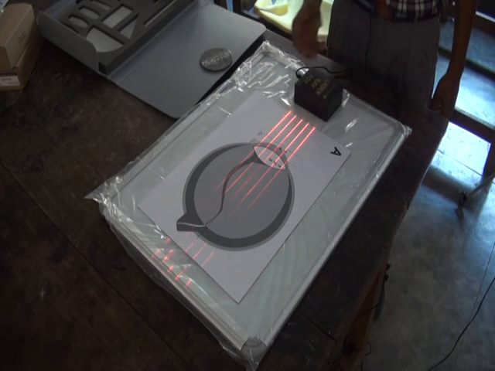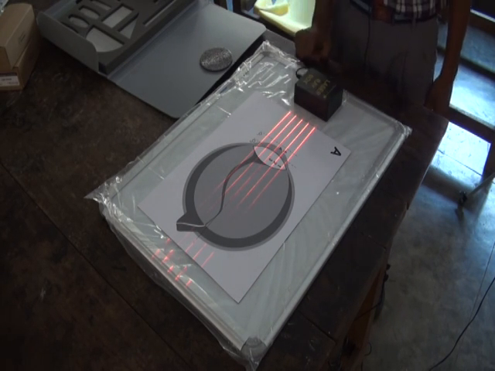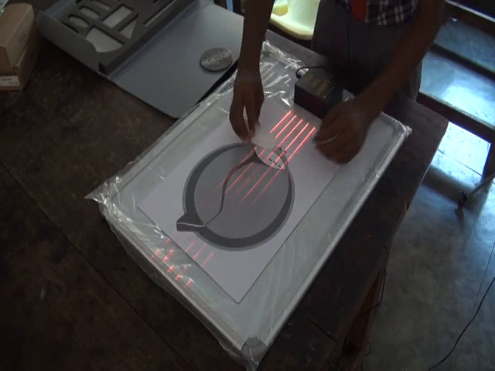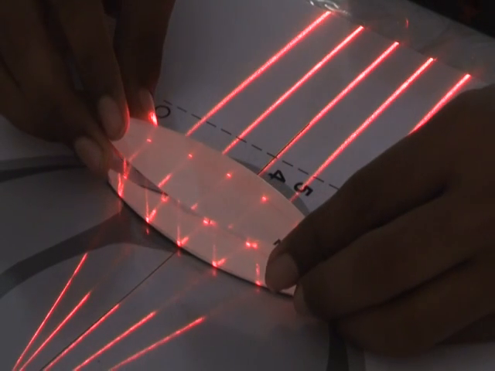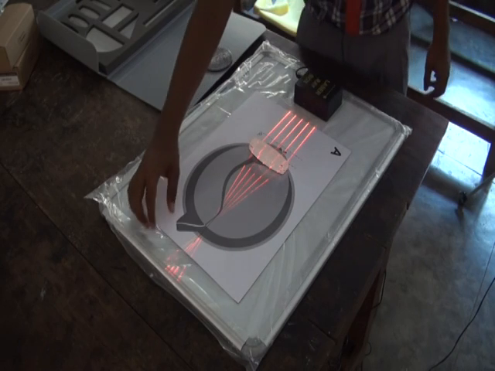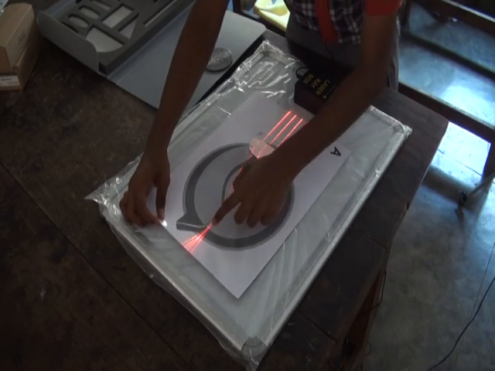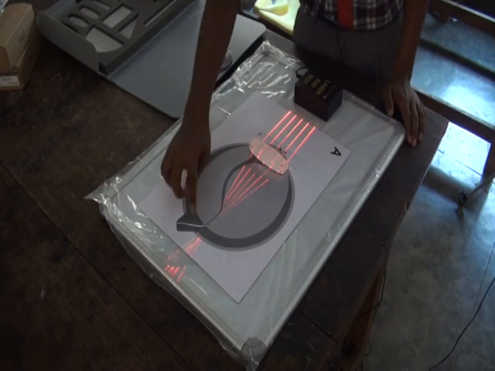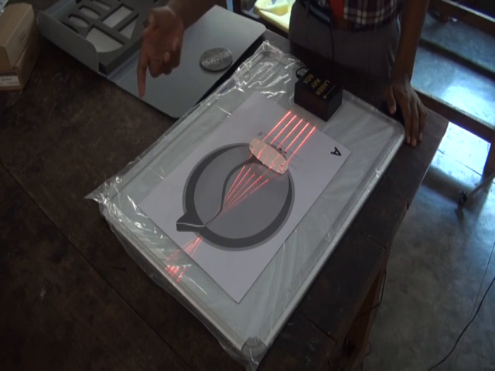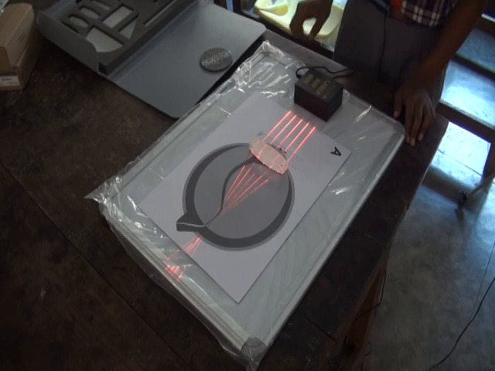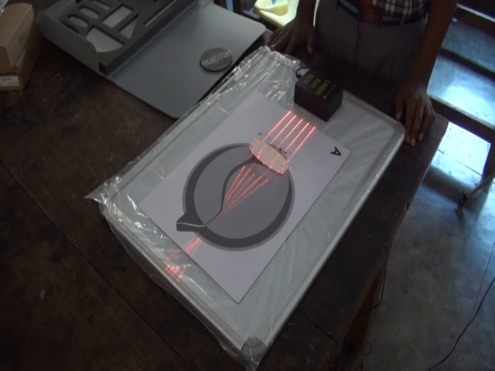So now I will show you the functions of human eyes and their defects. First we will place a convex lens. When you place a convex lens, you can see that the rays come and converge at the retina. So this is the function of a normal eye. Whenever light rays enter, they converge at the retina, which gives signals to the optical nerves and then it goes to the brain. So this is the function of a normal human eye.